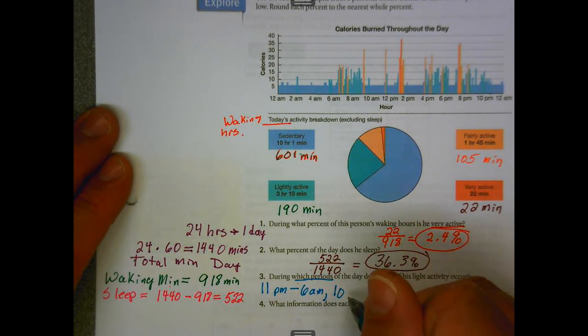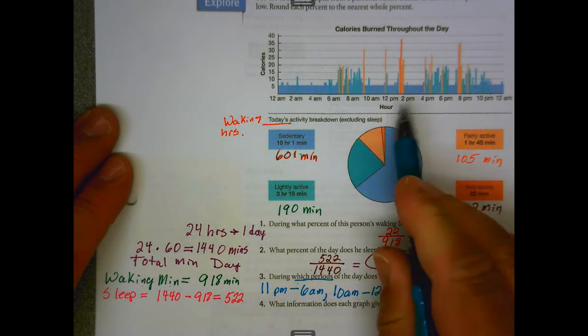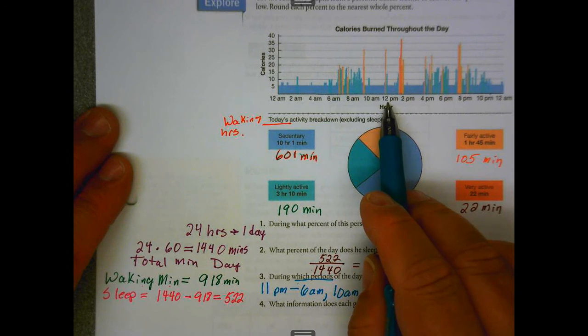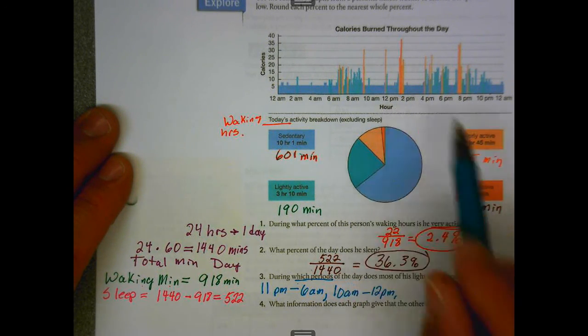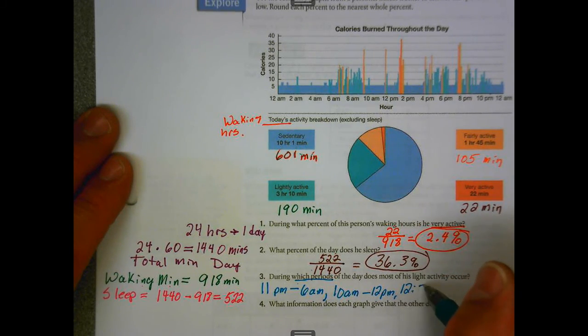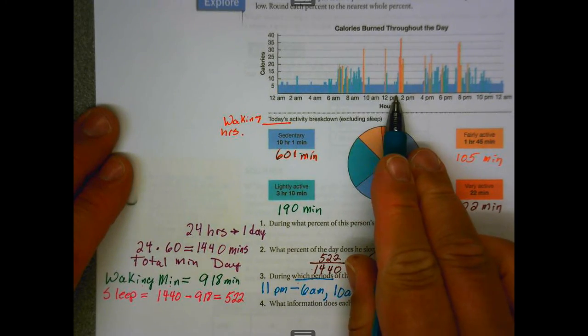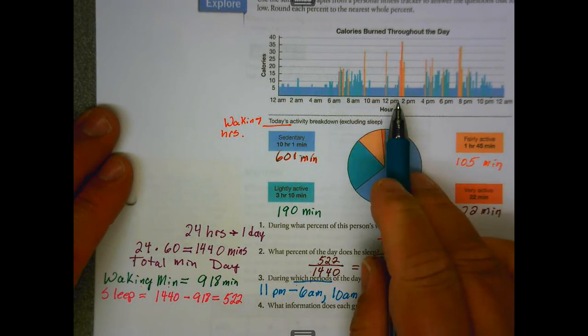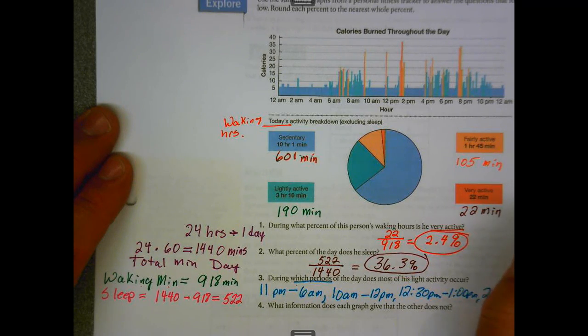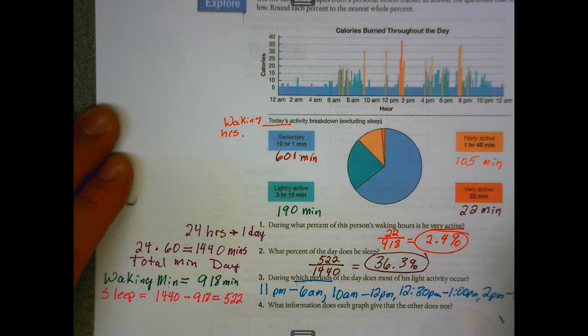See, it's got another stretch here. Maybe 12:30 p.m. to 1 o'clock. And from 2 to 4. And one more here, maybe from 7 to 8.